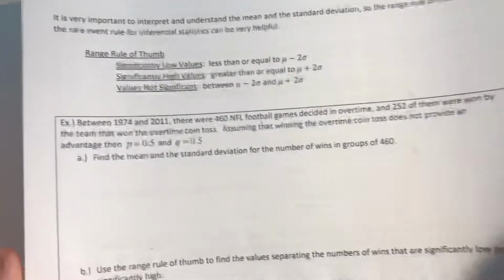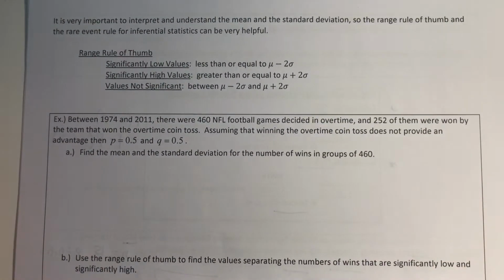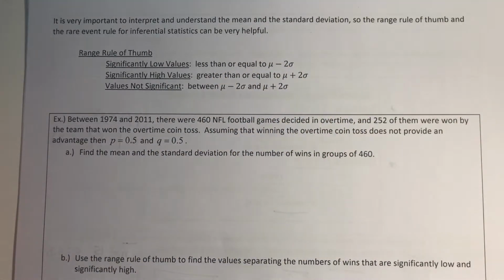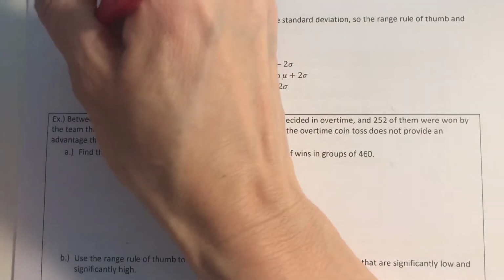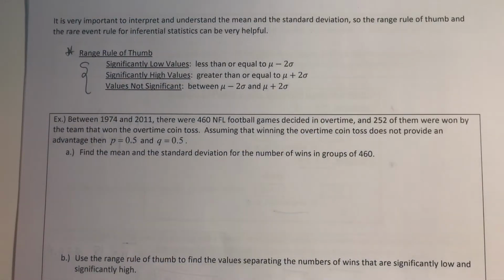On page 8, it is very important to interpret and understand the mean and the standard deviation, so the range rule of thumb and the rare event rule for inferential statistics can be very helpful. So, the range rule of thumb, we've seen this quite often. We need to know this.